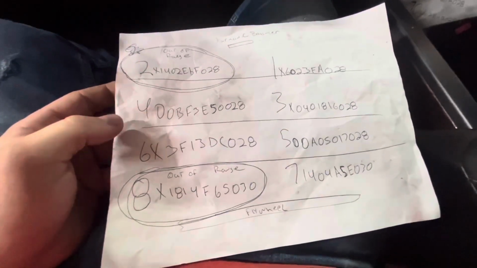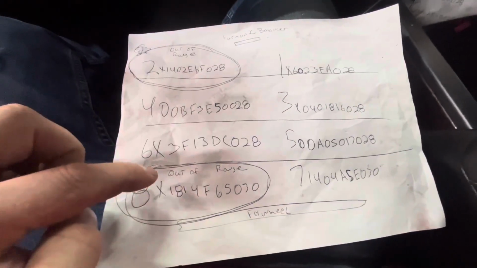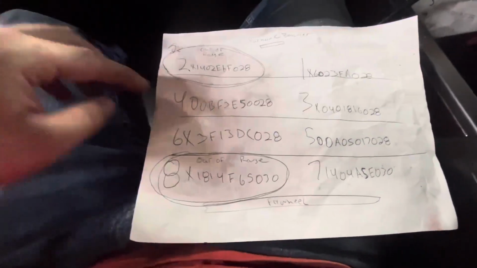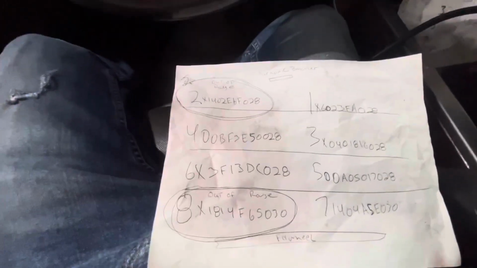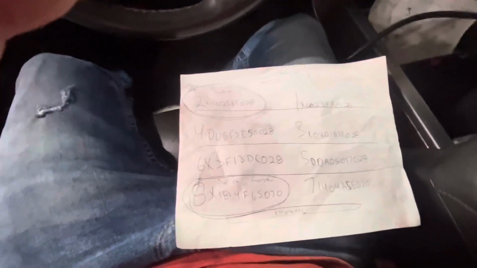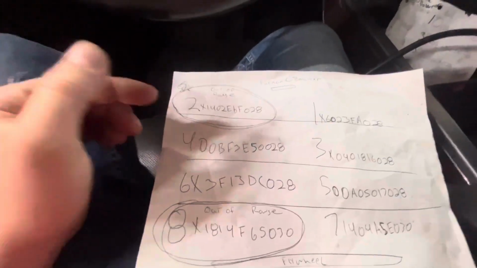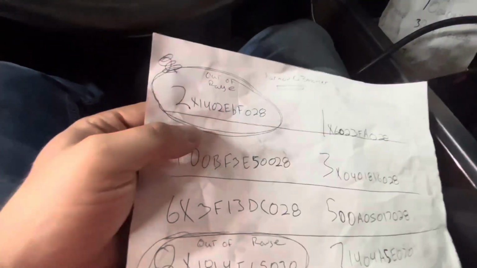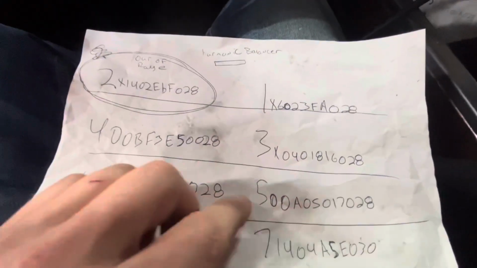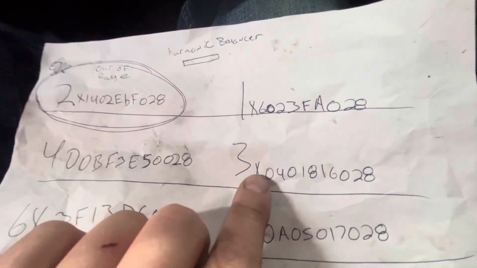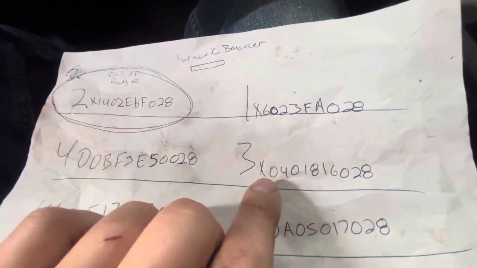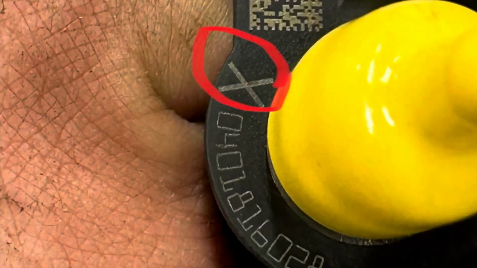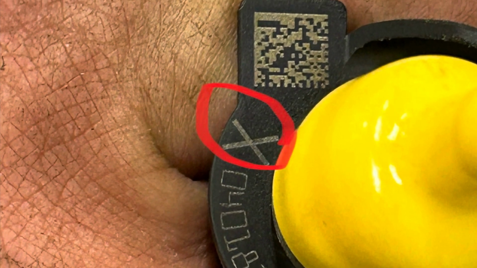So let's talk about the big numbers, or the big letters and numbers that are in front of the injector flow identifier. I'm going to put a screenshot up for you guys of the injector itself. At the very beginning of the flow identifier number, for example, let's not do 2, let's do one that I have a good picture of. Let's do 3. So the X at the beginning of 3 is going to be a large X printed on the injector. So the X is not part of your flow identifier.